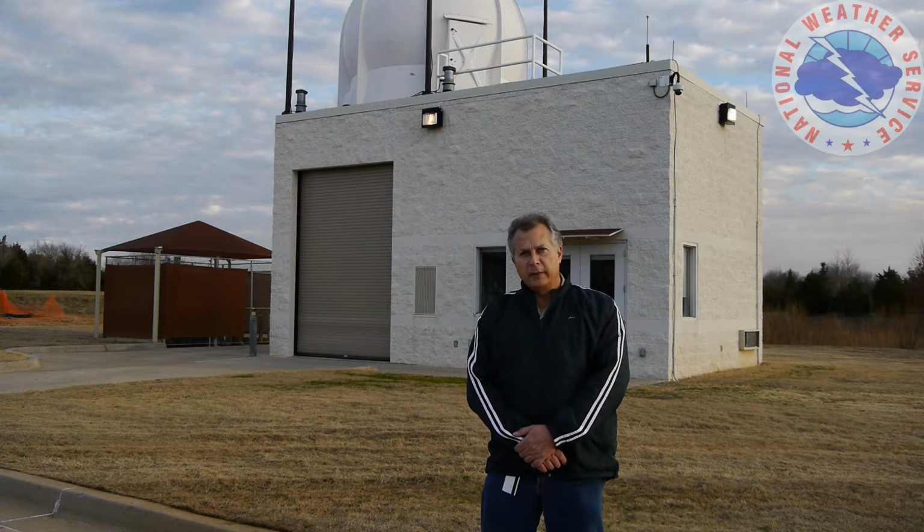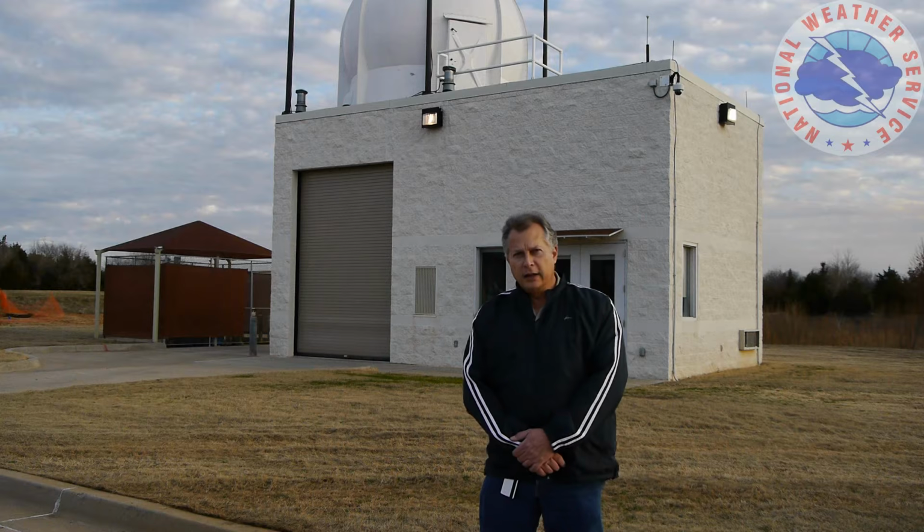By international agreement, the flight times are at 0Z and 12Z, which corresponds to midnight and noon in London, England. Here in the central part of the country, in the central time zone, our launch times are at 5 p.m. and 5 a.m. When we go to daylight time later in March, it'll shift to 6 and 6.